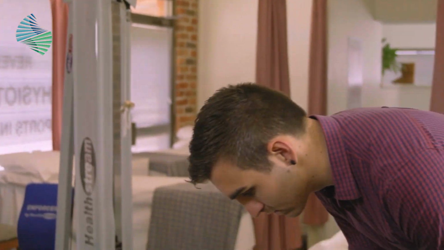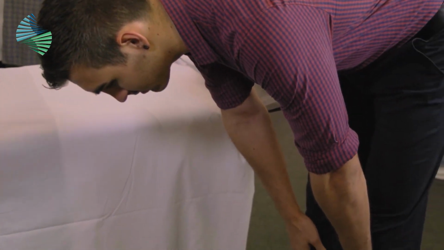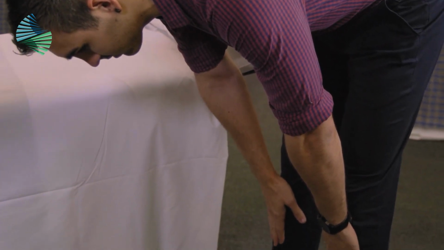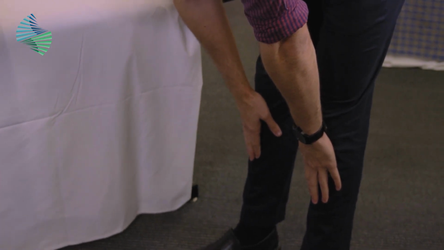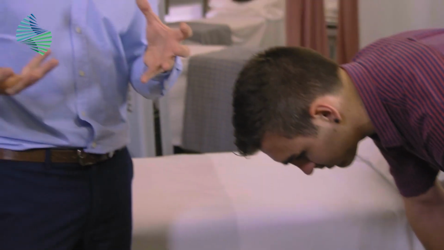So a really quick test is Michael's going to reach to touch his toes. He'll often have restriction about mid-shin, about that level. He'll complain of pain across his back, not a very sharp pain, just a tightness. That's a common thing that'll be said.